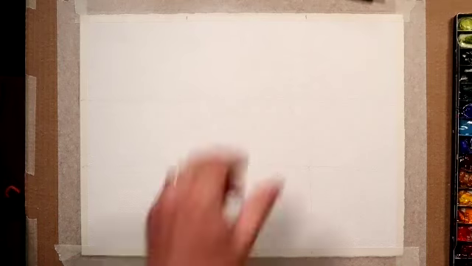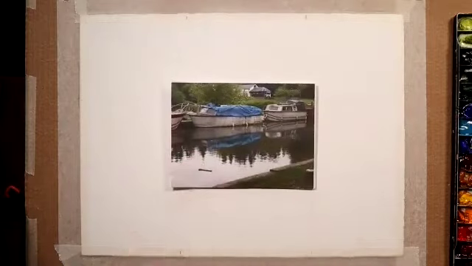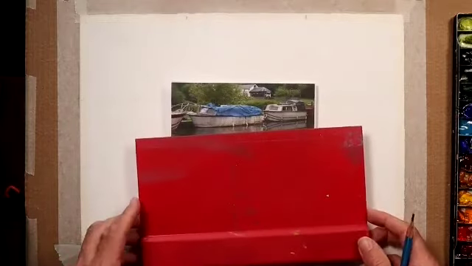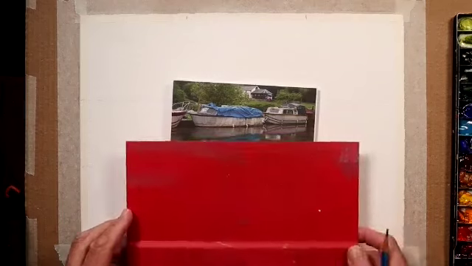Right, let me just grab a straight edge. And the next thing I want to bring your attention to is the importance of how we must get that line here. I've got a straight edge here, a little red piece of plastic.